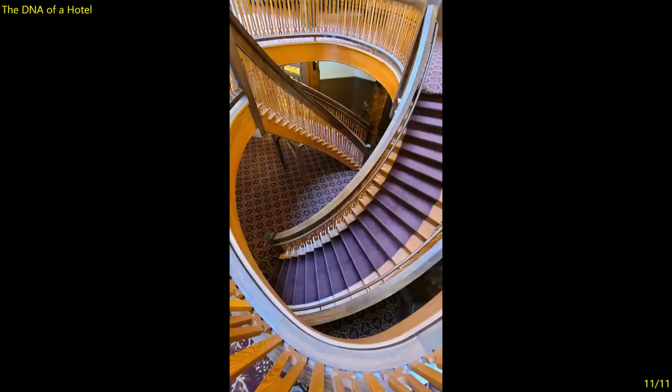The DNA of a hotel. Interesting title, and I don't score pictures based on the title, but I like it. I really like the composition. I like the way you handle everything: it is sharp, very good exposure, very good colors, and very interesting architecture.